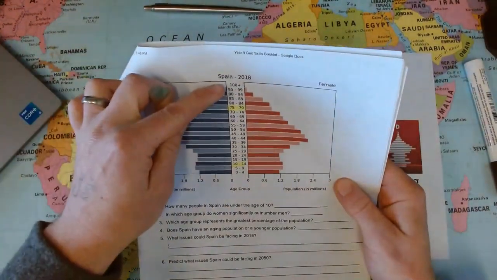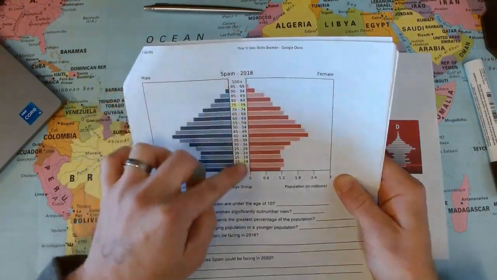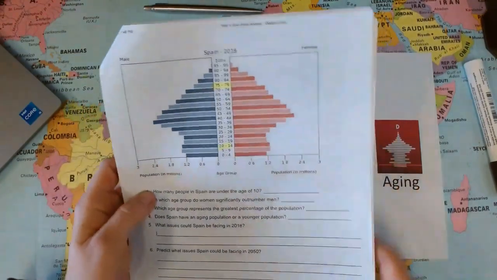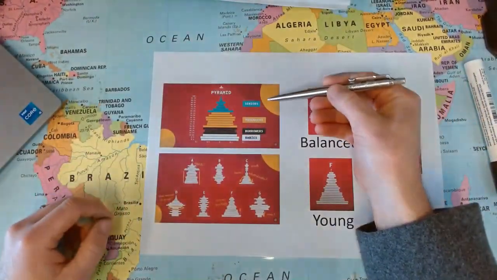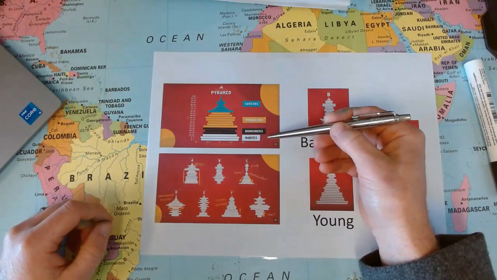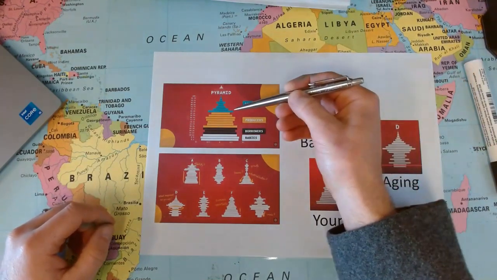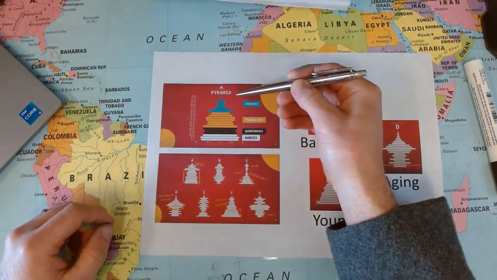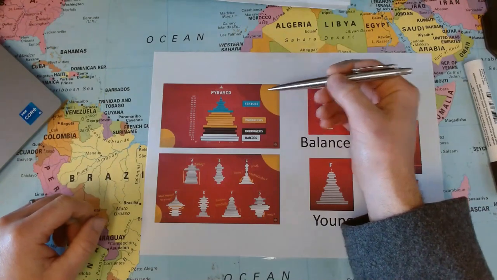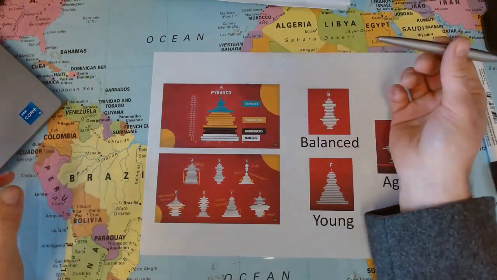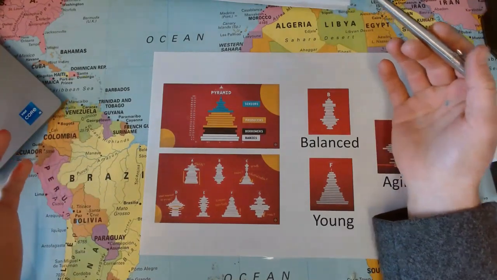Rather than each of these different year groups being looked at individually, what demographers do is break these pyramids up into different cohorts. At the top, from age 65 to 100 plus, we have the seniors. This would be someone like my dad, who's just retiring at the moment. He would be in the senior category.